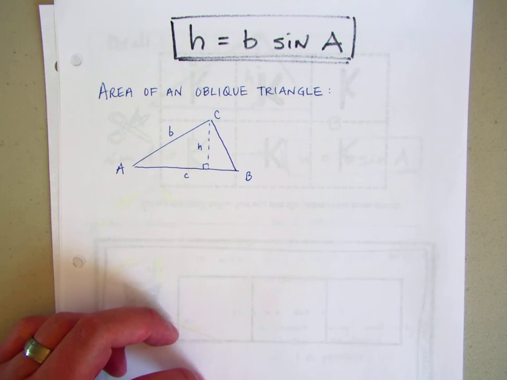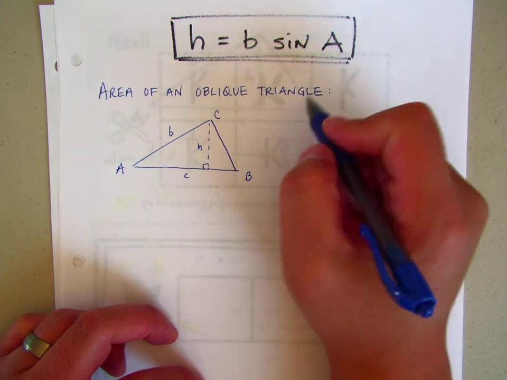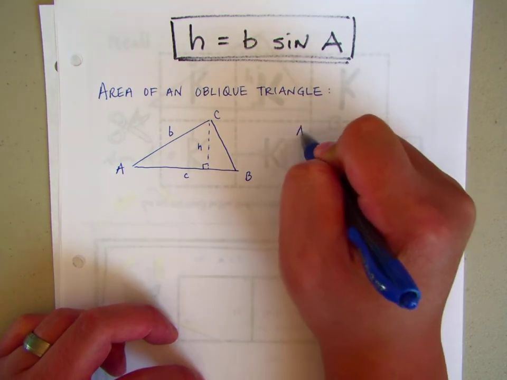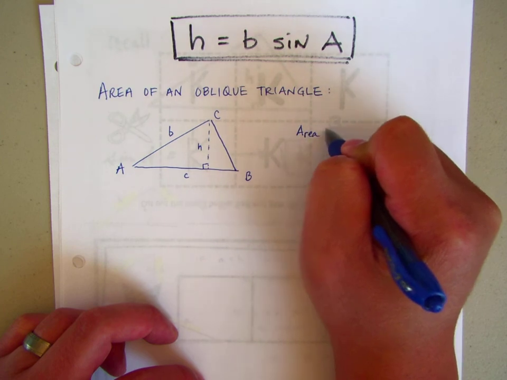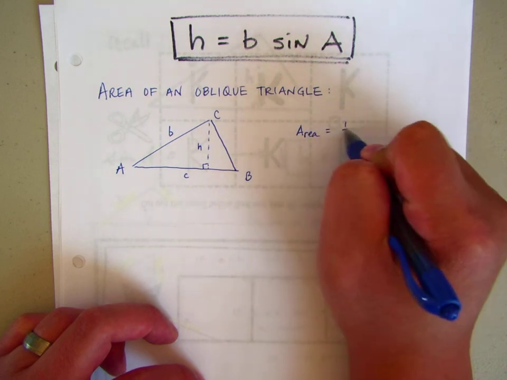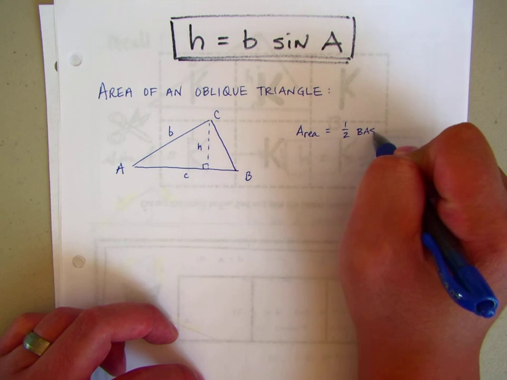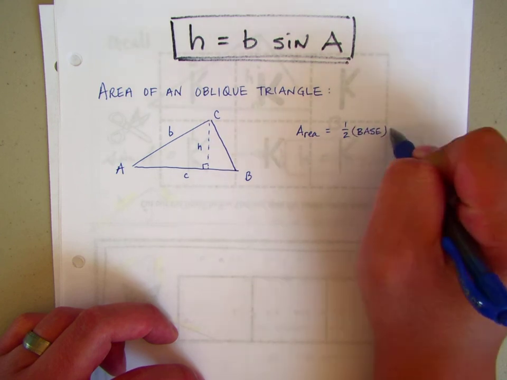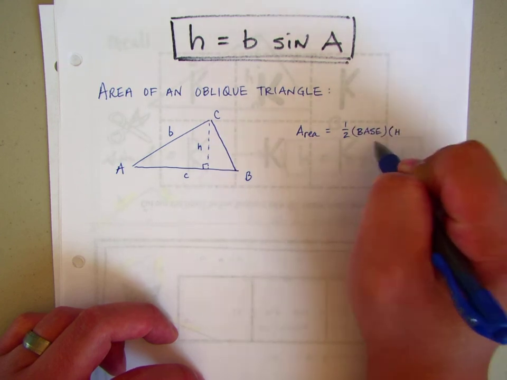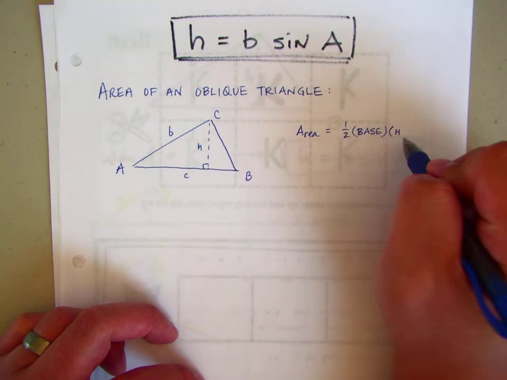If you use the regular equation for the area of a triangle, the original equation that we all know and love, area equals 1/2 base times height. And I'm not going to use B because I don't want to mix B up with side B. So base times height. I could just say H for height.